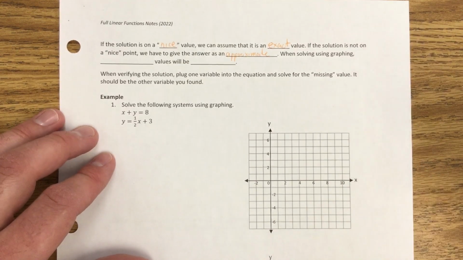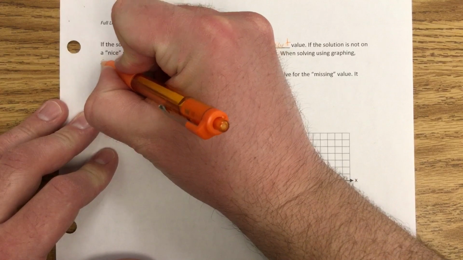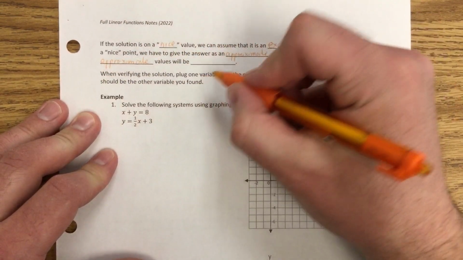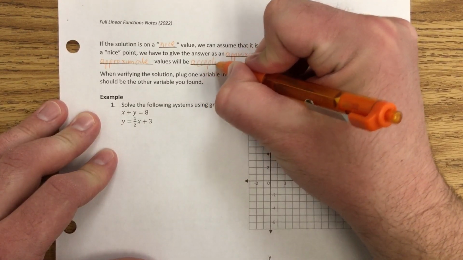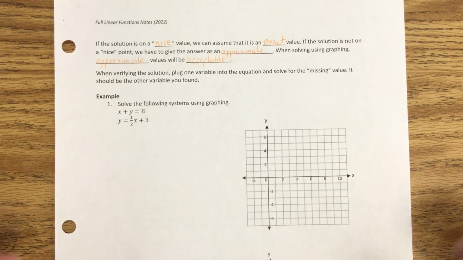When solving using graphing, at least when we're graphing on paper and pencil, approximate values will be acceptable. If we're graphing using paper and pencil, those values will be acceptable. I'm totally fine with that because they are not nice. We're okay with that.